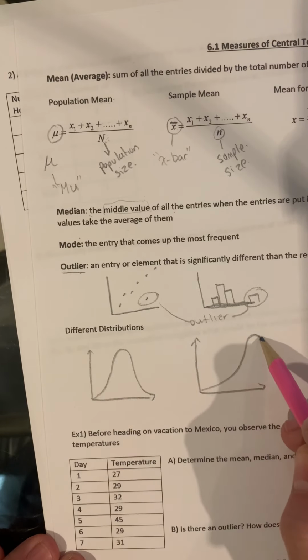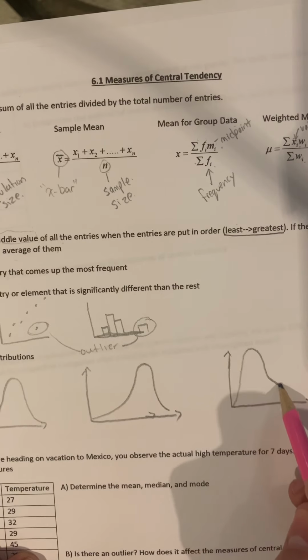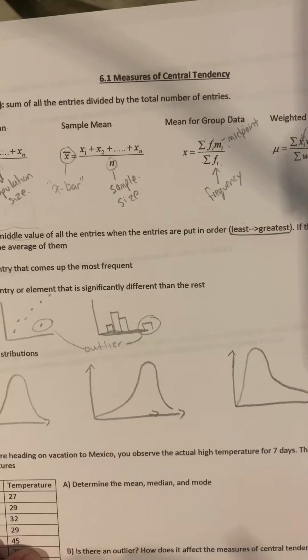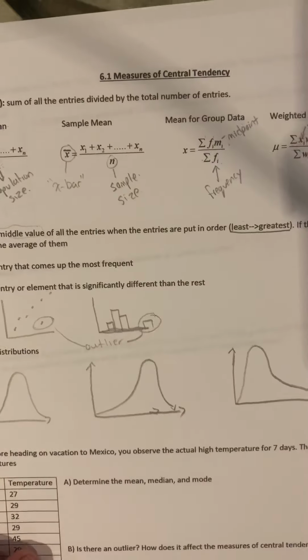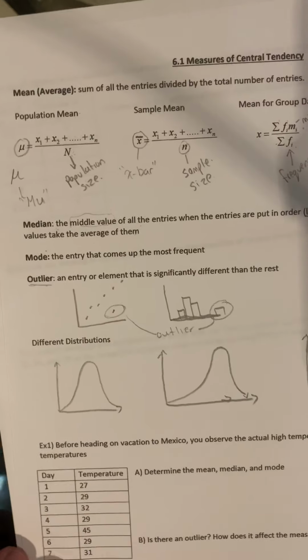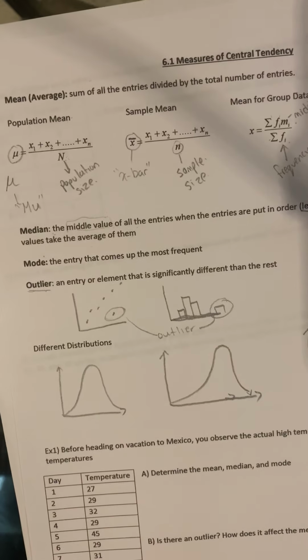And then we'll have another distribution that looks like this. Okay, so 3 different distributions. This is when you're having your entries.